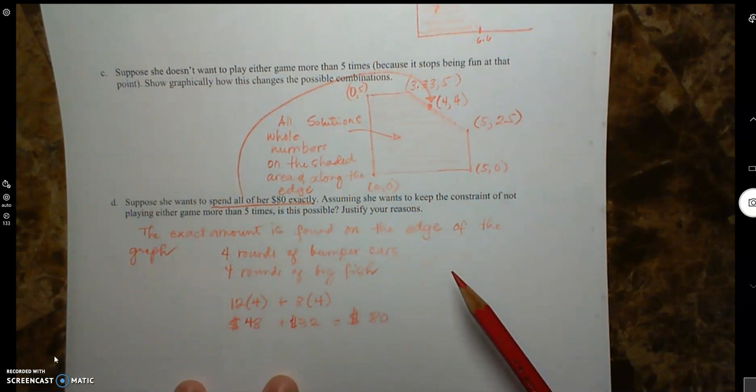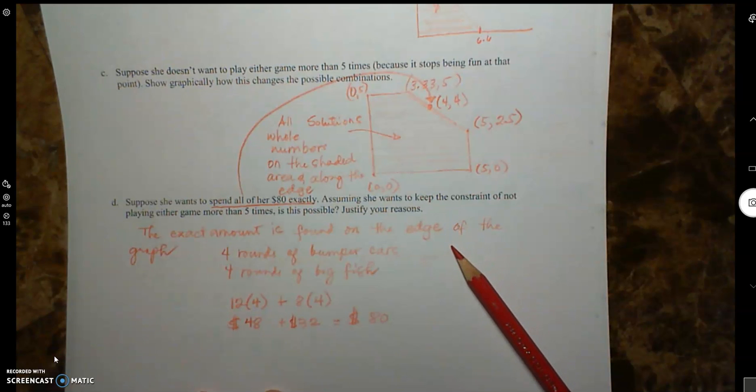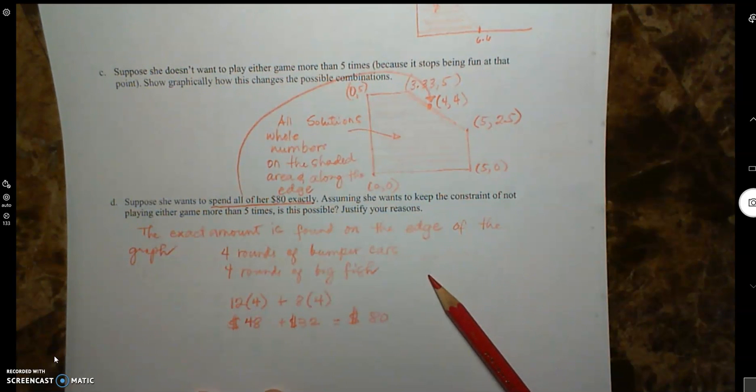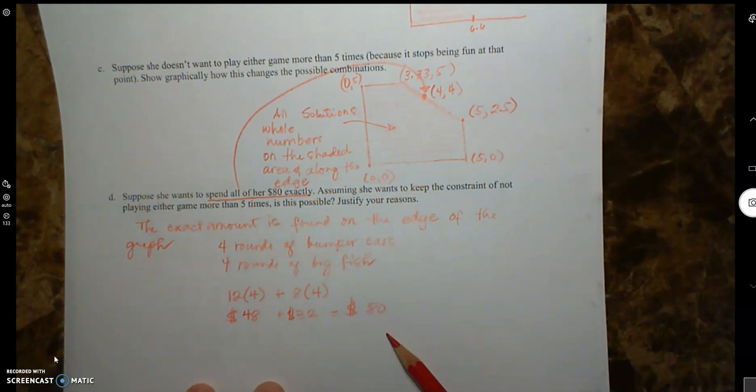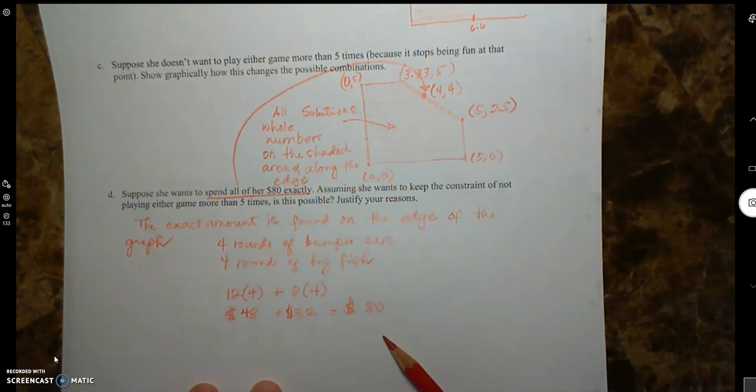Okay, so here let's go back to question D. The exact amount is found on the edge of the graph. That's 4 rounds of bumper cars and 4 rounds of big fish. And the way to do the checking is by just multiplying them. So $12 times 4 rounds is 48. For 4 rounds of big fish, which is $8, it amounts to 32. So $48 plus $32 is exactly $80.